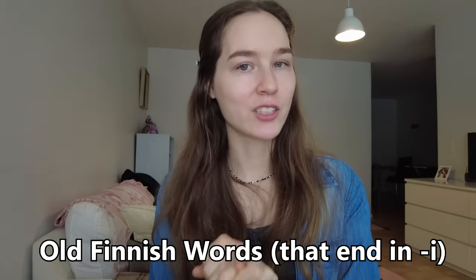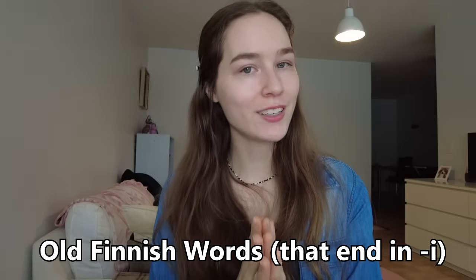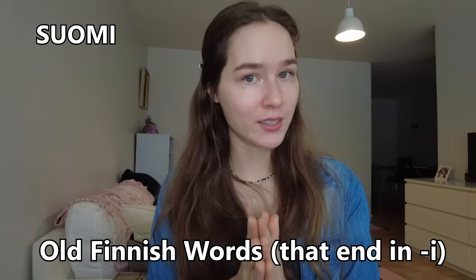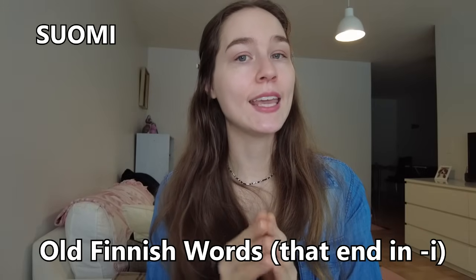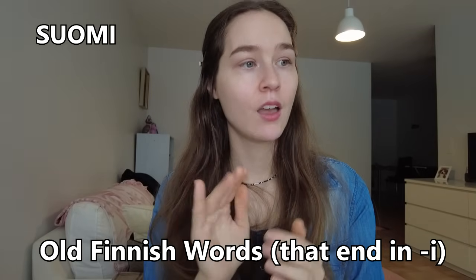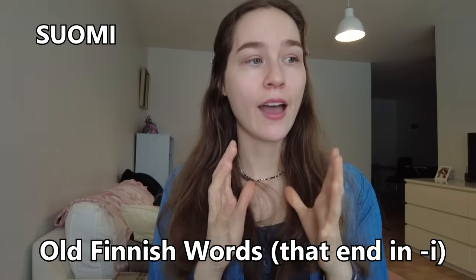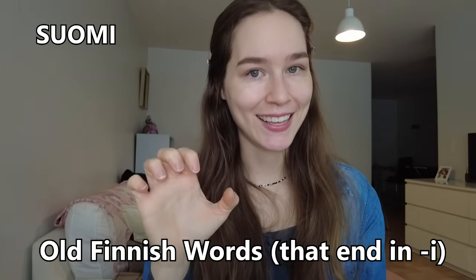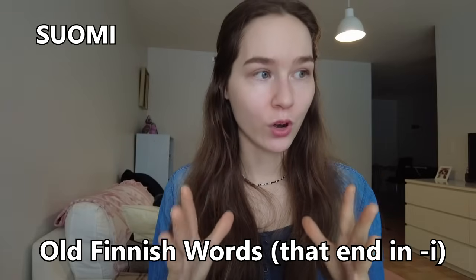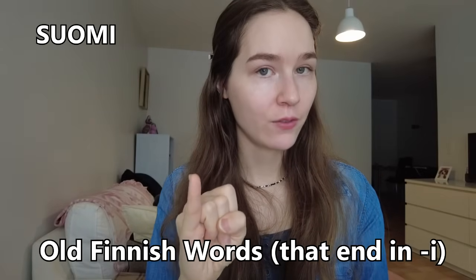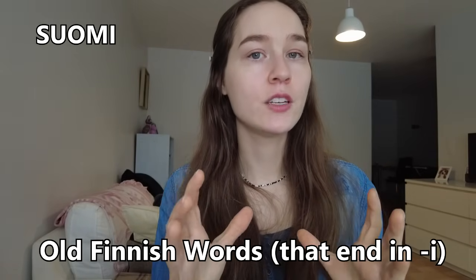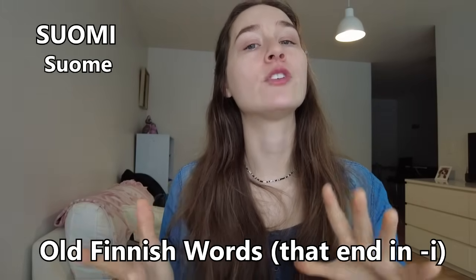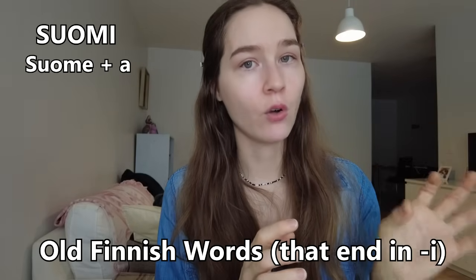The one you might come across the most is actually the word for Finland, Suomi. So, in this category, old words ending in i, the partitiivi will have the stem of the word switch i into an e. That's really confusing. Old words that end in an i in Finnish will often change the i to an e in the stem, okay?